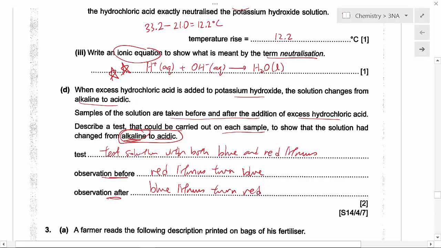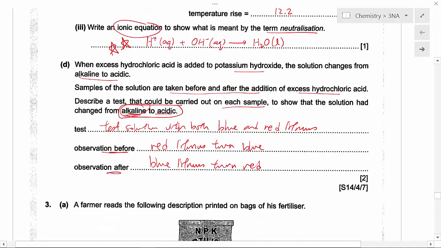Of course, if you remember some other color indicator, for example methyl orange, whatever, you can use that. Or you can use universal indicator. But universal indicator has many colors. So if you use universal indicator, before you have to describe, for example, it can be violet, indigo, or blue. After it becomes either orange, yellow, or red.